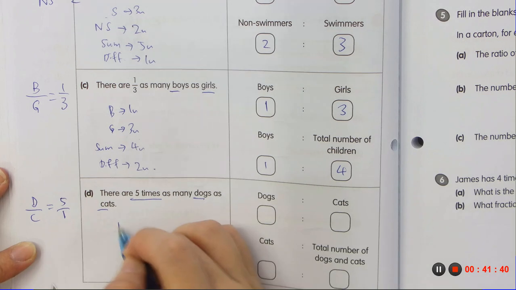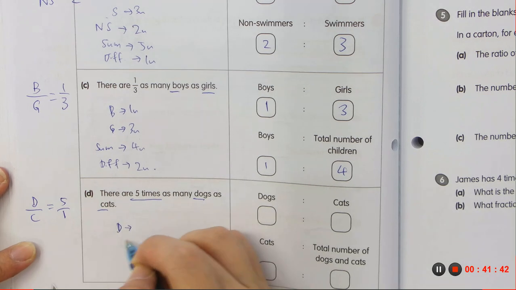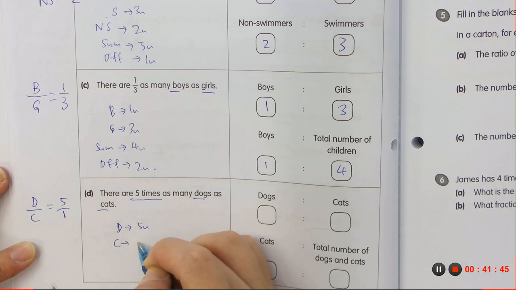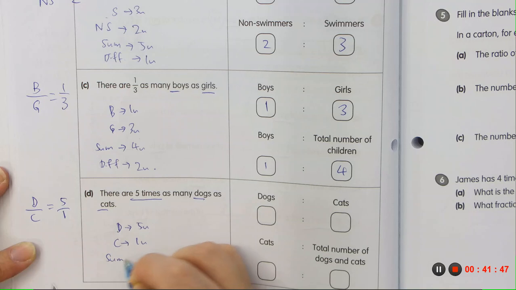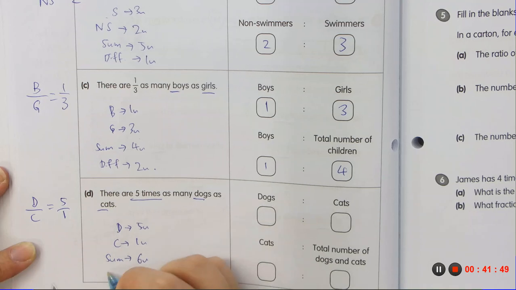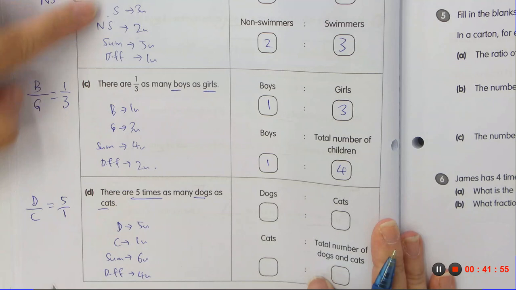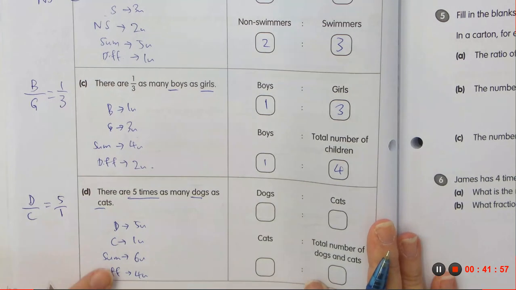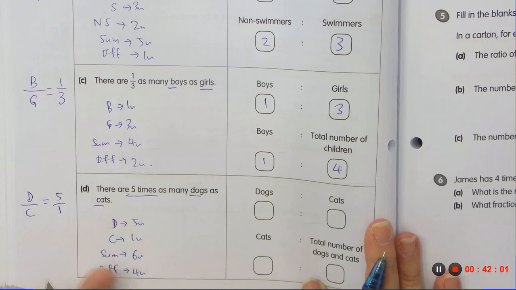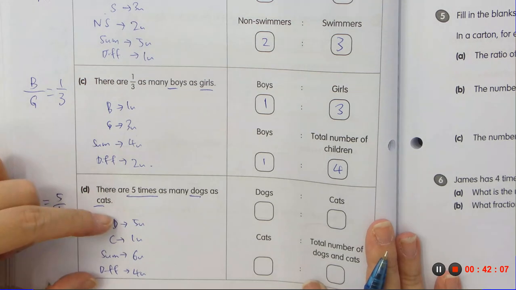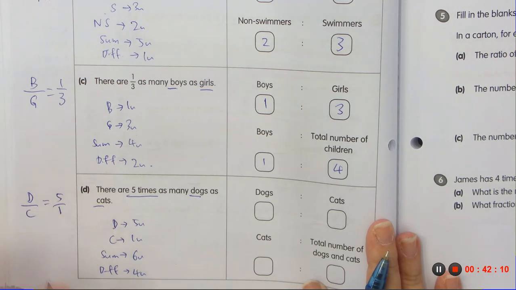So dog is how many units? 5 units. Cat is 1 unit. What's the sum? 6. Difference? 4 units. Now, I'm writing all of this down. Are you writing as well? These notes are very, very important. You start practicing writing this now. When you solve the word problem, it will help you a lot. Because during the word problem, the moment you can write this out is the big step towards solving it.